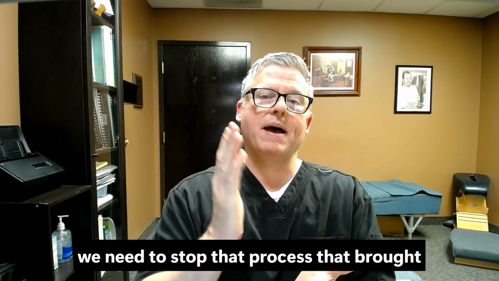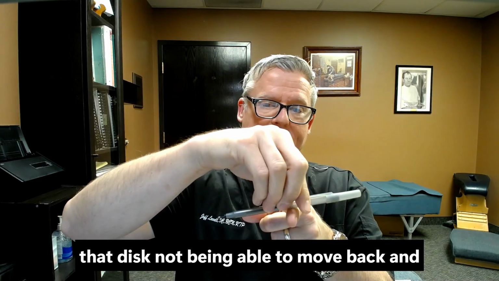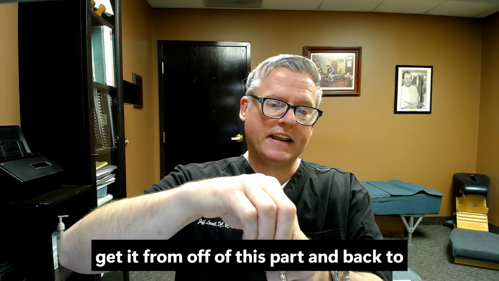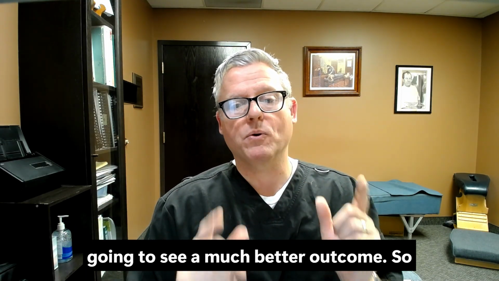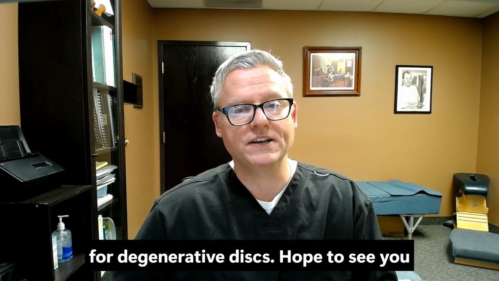We need to stop the process that brought that on. And that process is that disc not being able to move back and forth. So if we can take that disc and get it from off of this part and back to the middle, get it to work again, we're going to see a much better outcome. So that's how spinal decompression can work for degenerative disc.